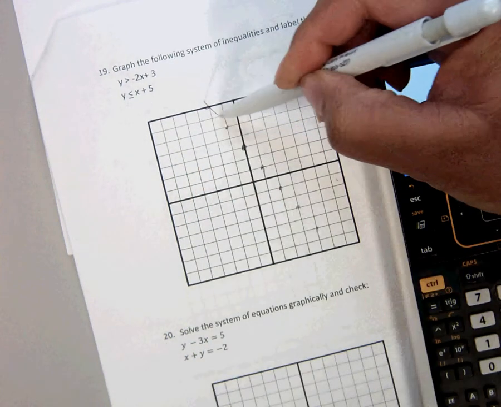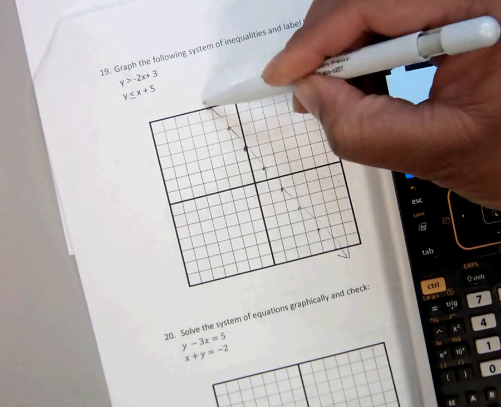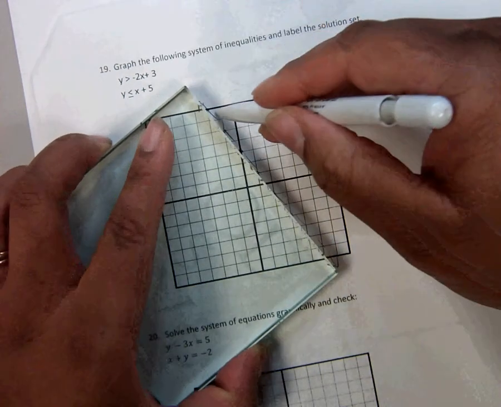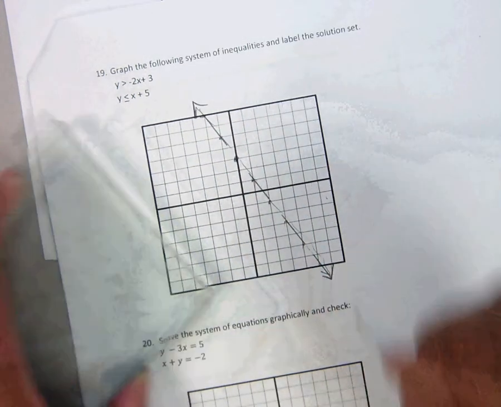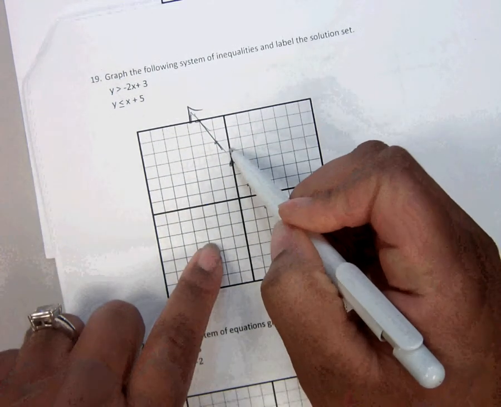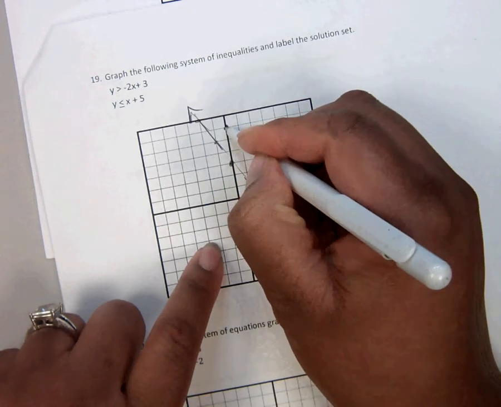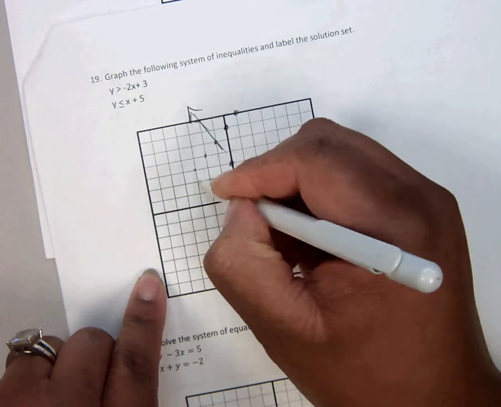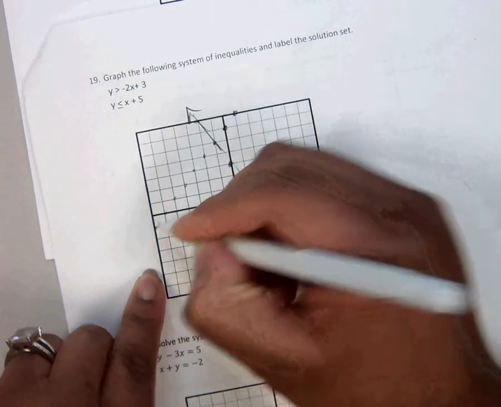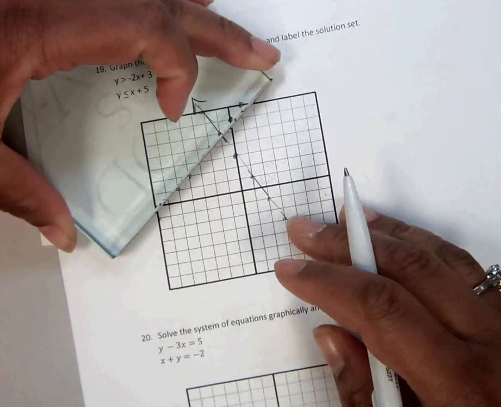That's a dashed line. Then go to 5, and it is up 1 and to the right 1, so now go the other way. It is a solid line.